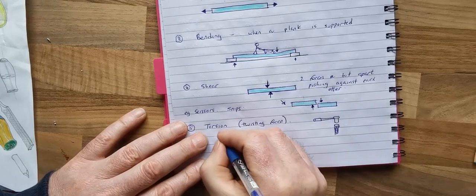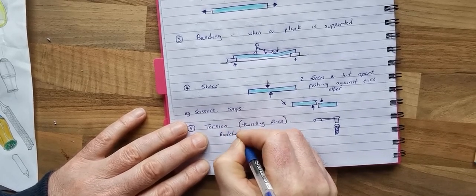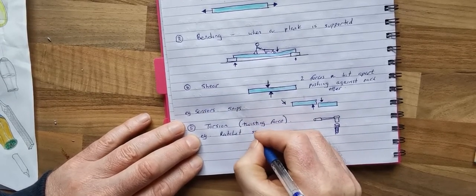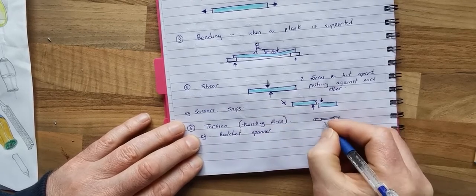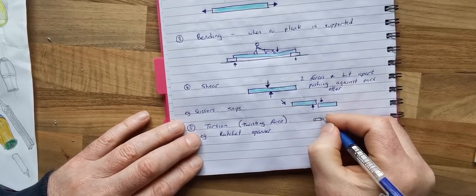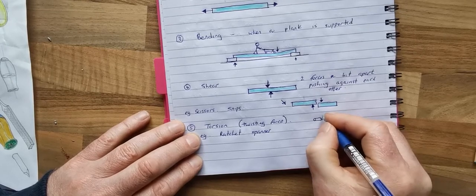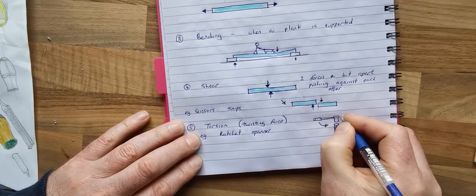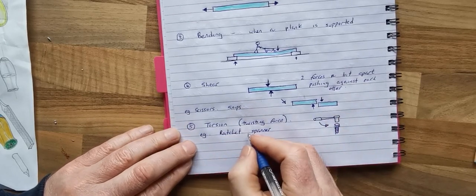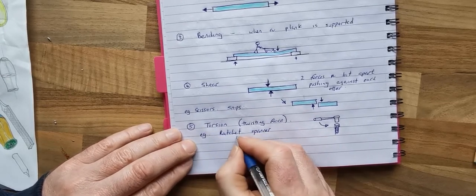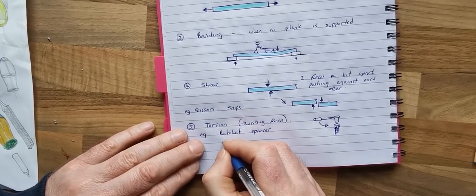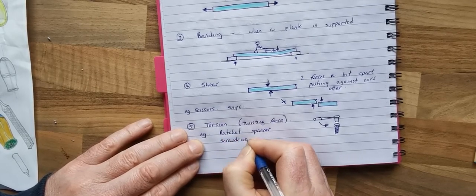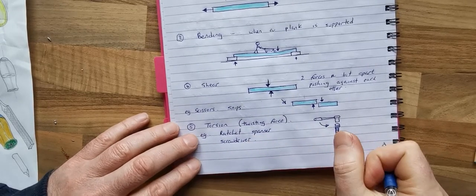Okay, so I'm going to say example there would be a ratchet spanner. Okay, so torsion is a twisting force. Okay, so it's a kind of a rotation. So I'm going to put an arrow like that. And so as I said, an example is a ratchet, but another example would be a screwdriver. Okay, so it's a twisting force.